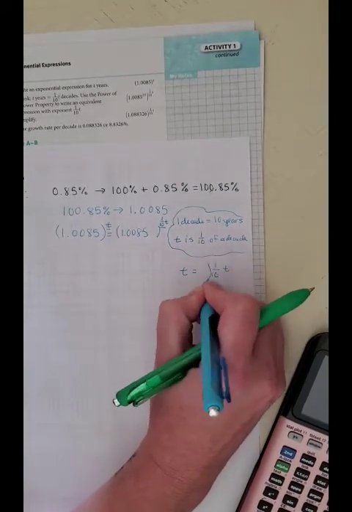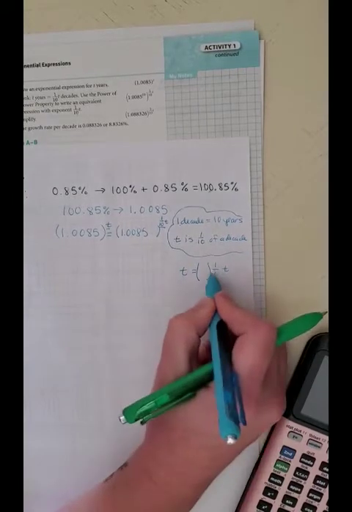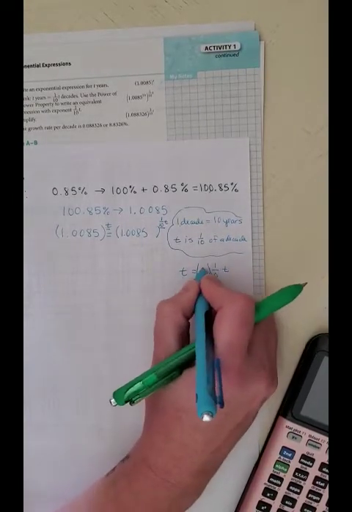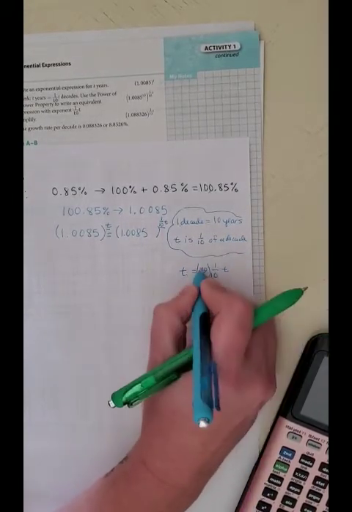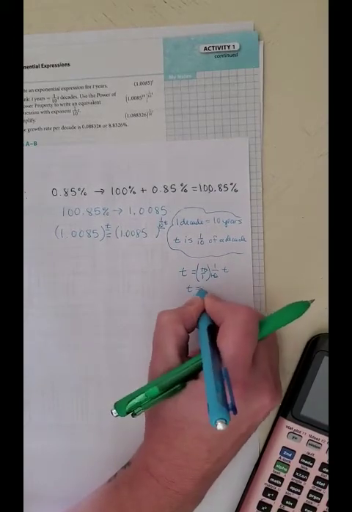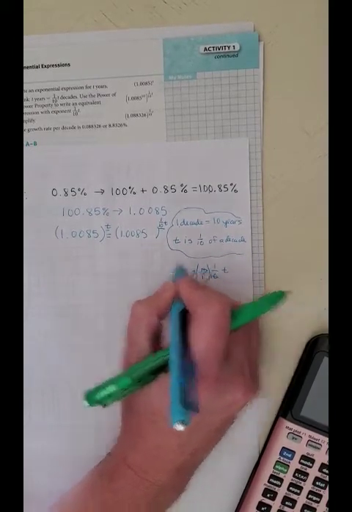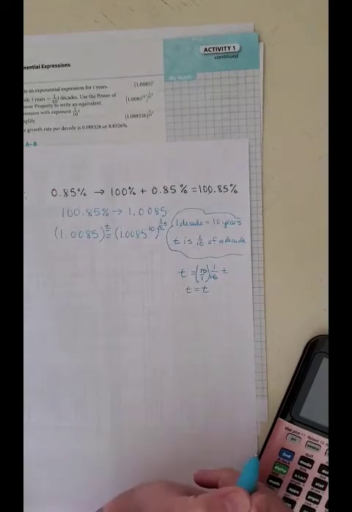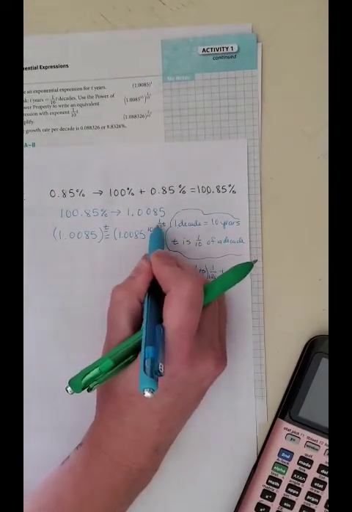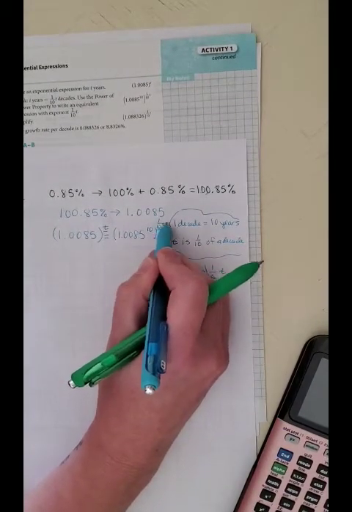what value would I need to multiply here in order for these two to be equivalent? I would need to multiply by 10/1. My 10s would reduce and I would get t equals t. So that means that 10 must go inside of my parentheses so that when I multiply these two, I get t.